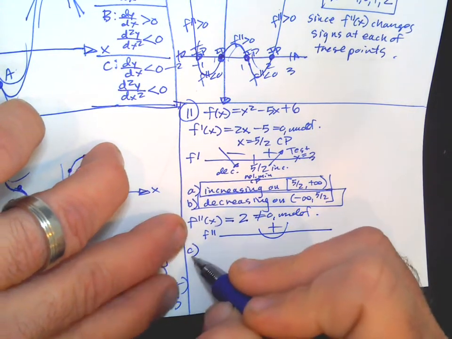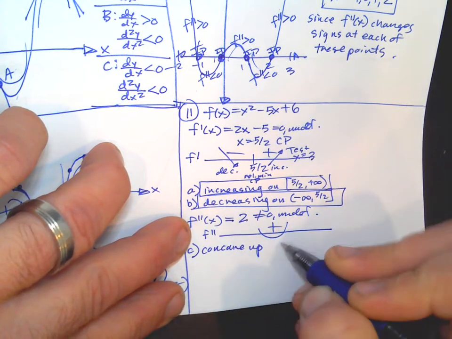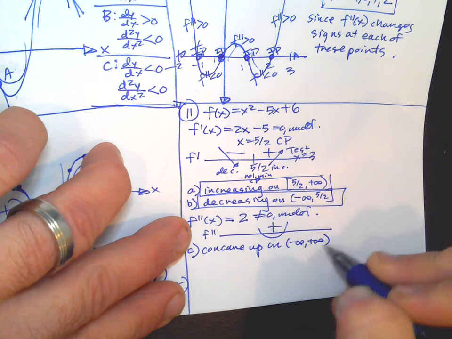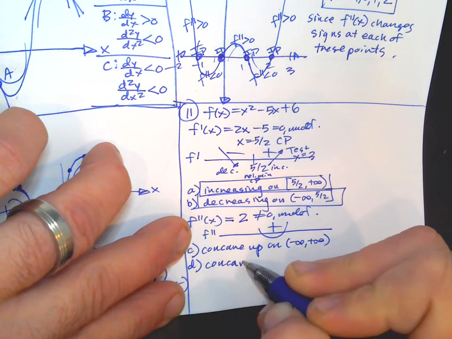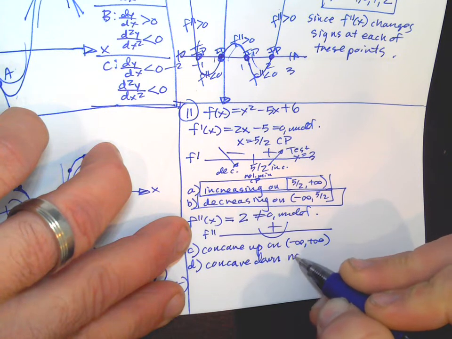So C says, when is it concave up? Well, everywhere, all reals, negative infinity to positive infinity. D, it's concave down nowhere.